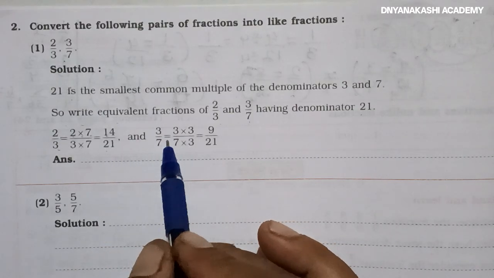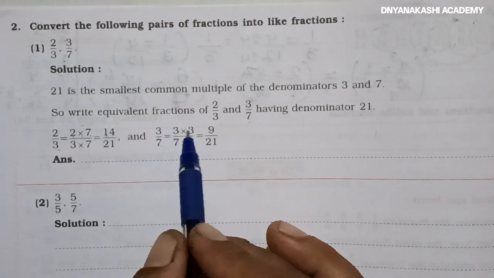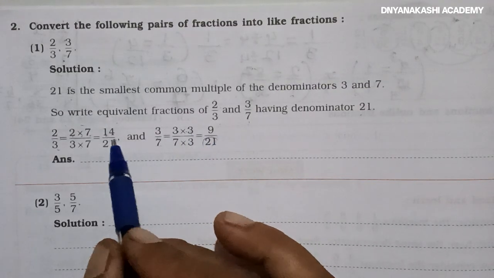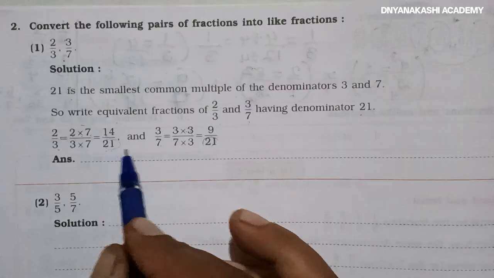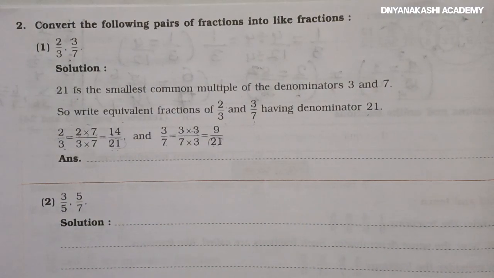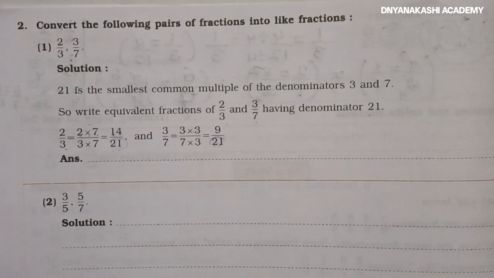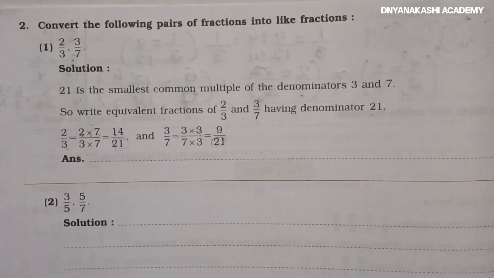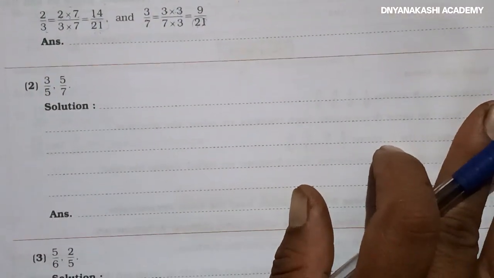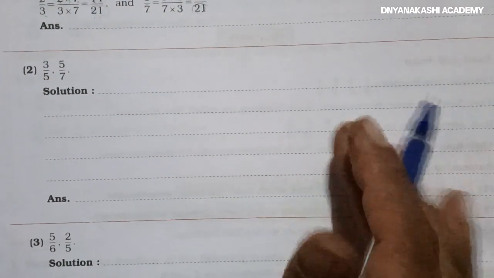And 3 by 7, multiply the numerator and denominator by 3, we get 9 by 21. The denominators are the same here, that's why these two are like fractions. Here unlike fractions were given, we converted them into like fractions. Now we are solving the second question.